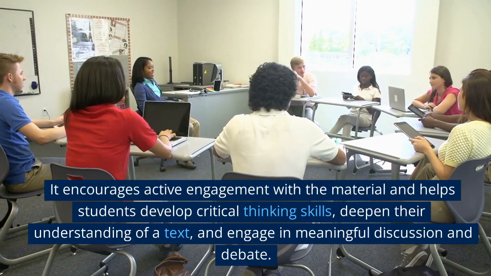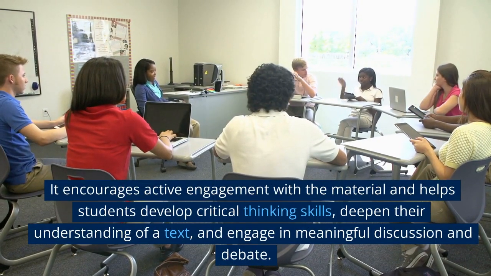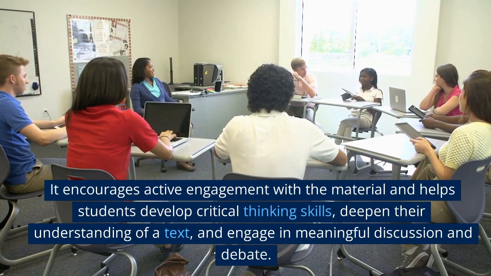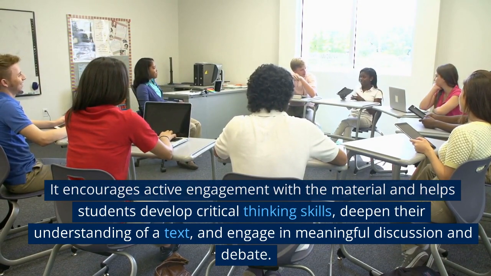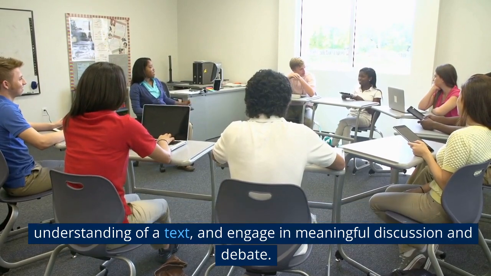It encourages active engagement with the material and helps students develop critical thinking skills, deepen their understanding of a text, and engage in meaningful discussion and debate.